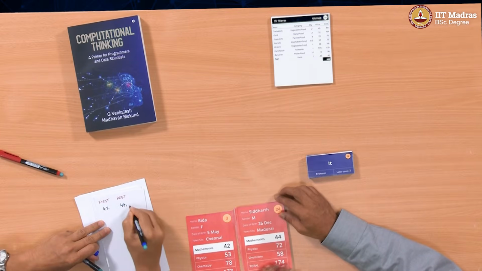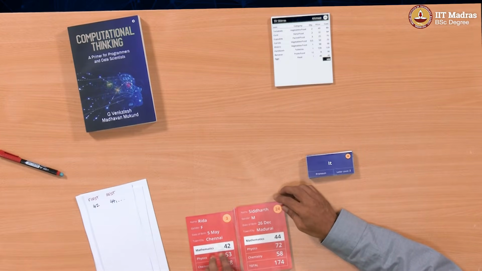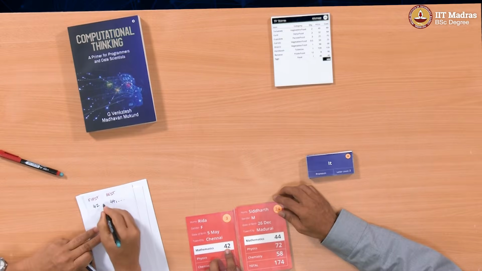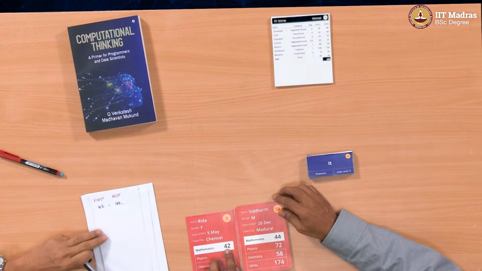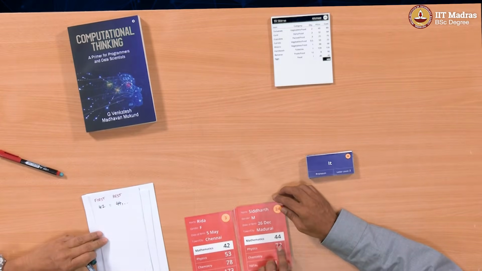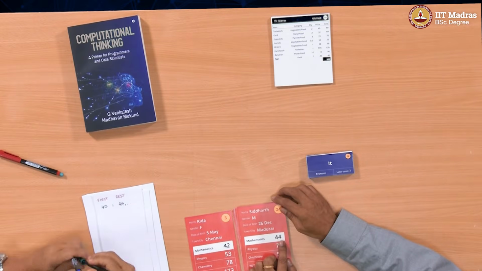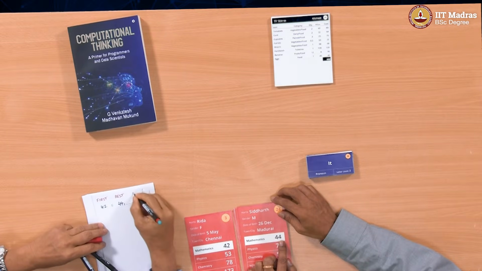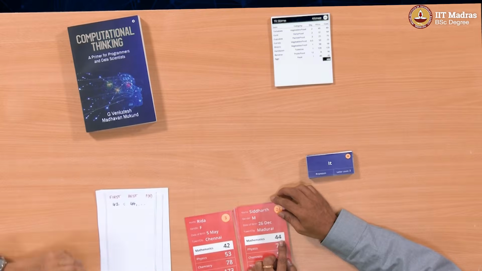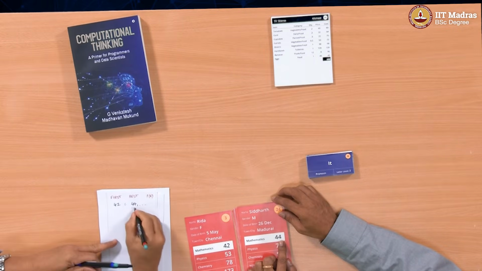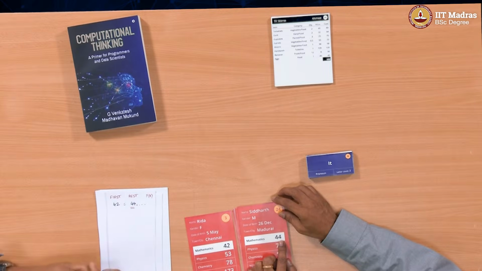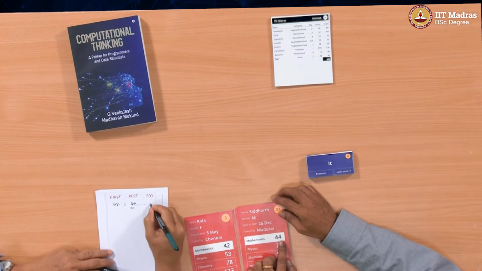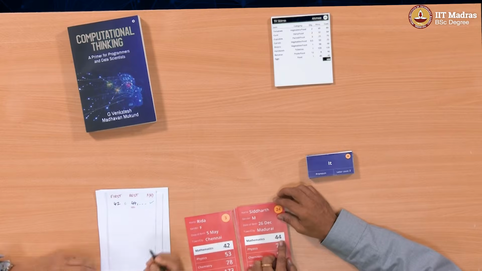Now we compare 42, which is the first. We want to check whether this is less than or equal to the first of the rest of the list. So maybe we should write a separate thing here, first of rest. And that is 44. And we say yes, this is good. So far 42 is less than or equal to 44. So we are doing well.